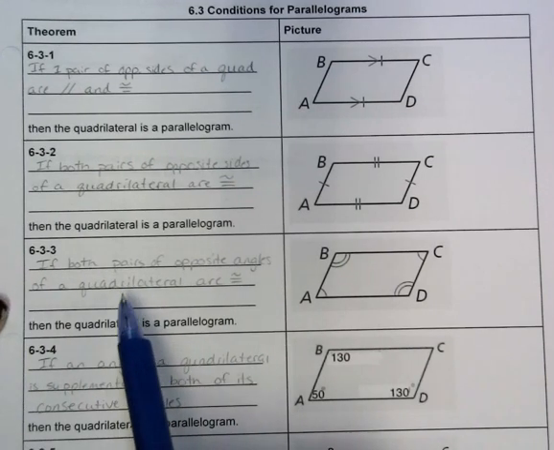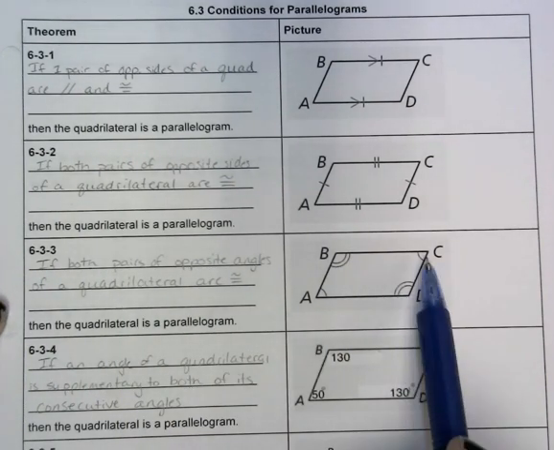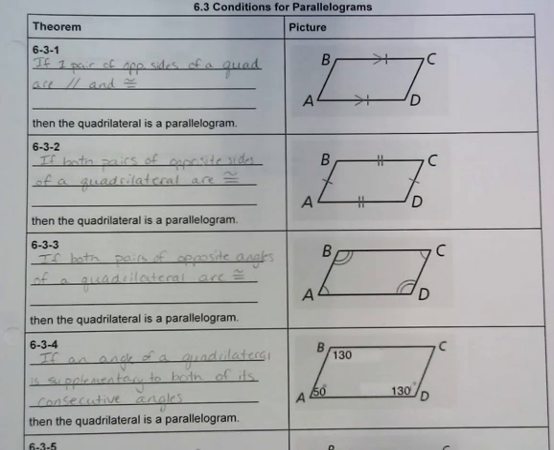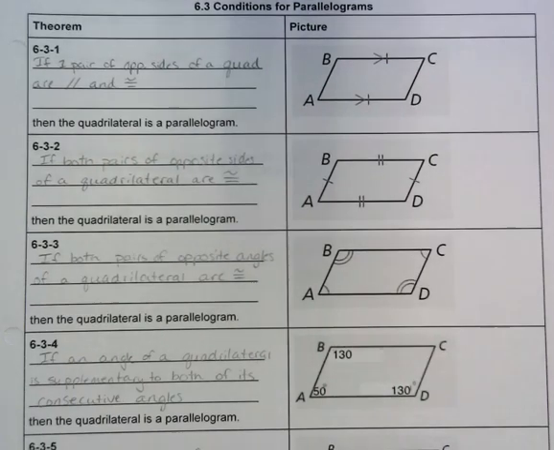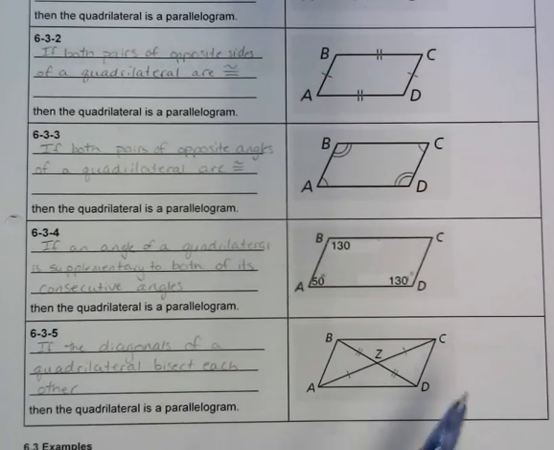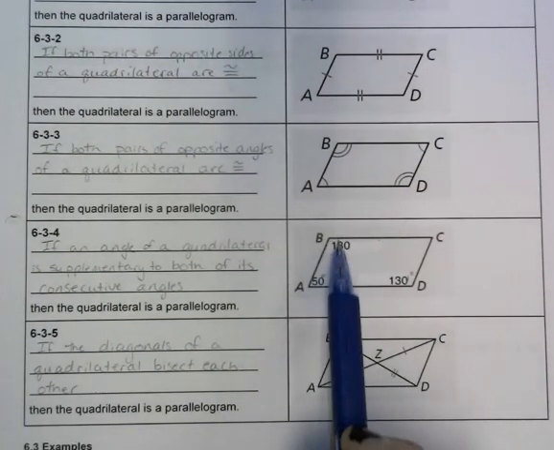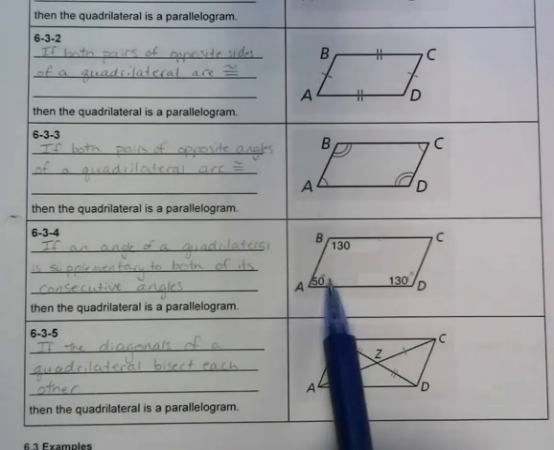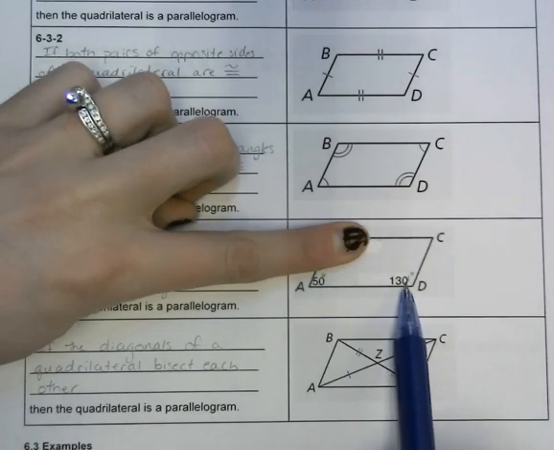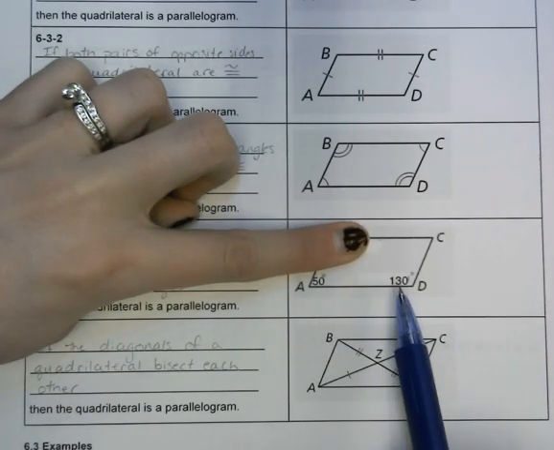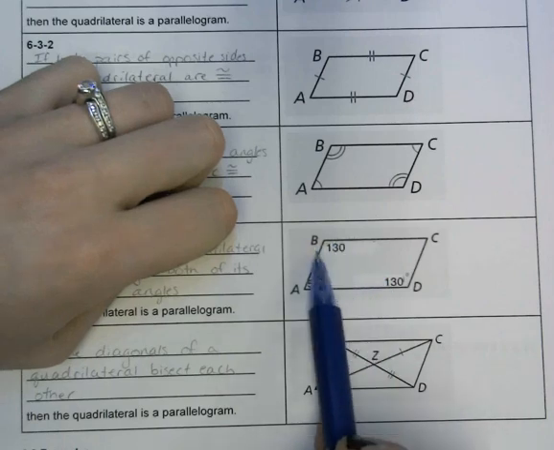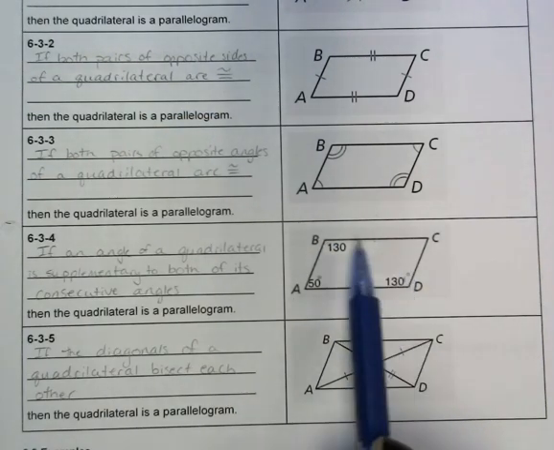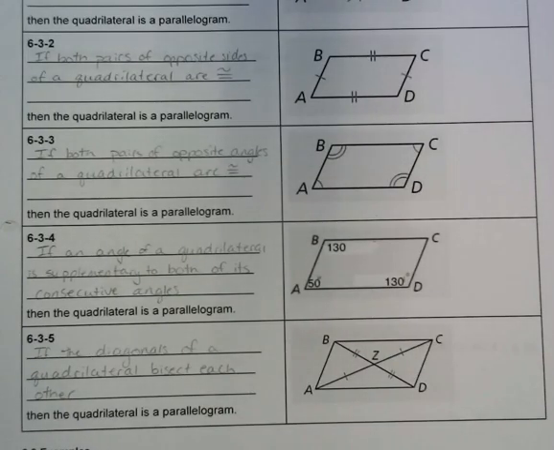If I have a quadrilateral and my opposite angles are congruent, and this one has to be both pairs, if both pairs are congruent, then it's a parallelogram. That's enough to determine that. Fourth condition, if both pairs of consecutive angles are supplementary, then it's a parallelogram. If I just were to have A and D be supplementary, that's not enough information. I would also need the other consecutive angle to be supplementary. If both are supplementary, then I can say that this is a parallelogram.